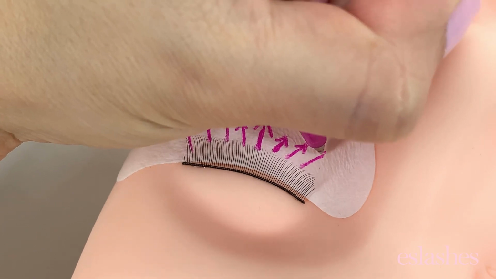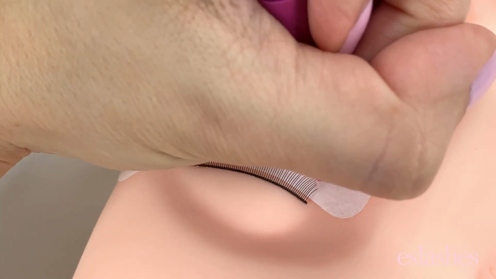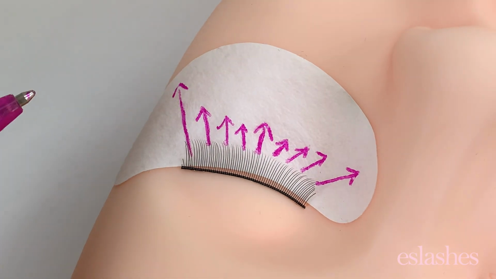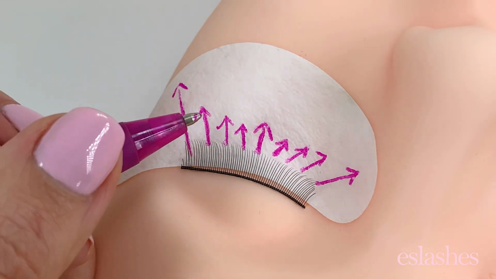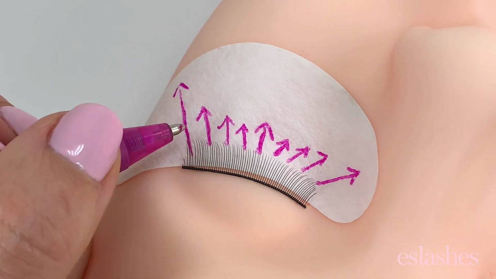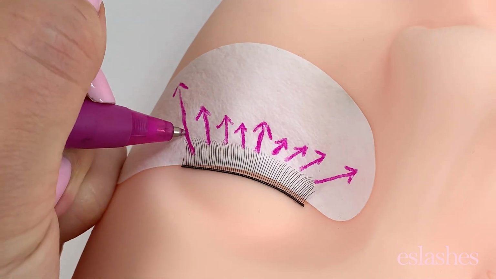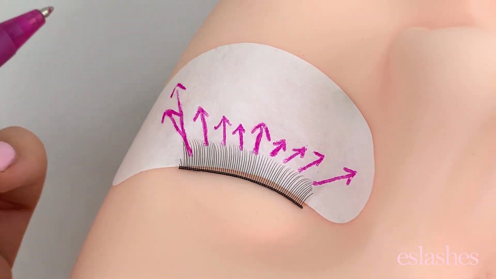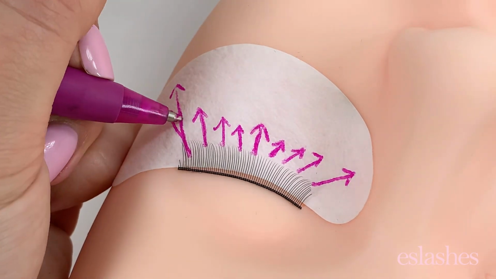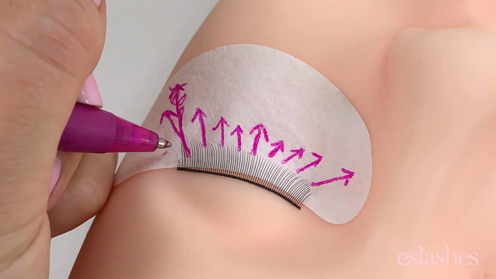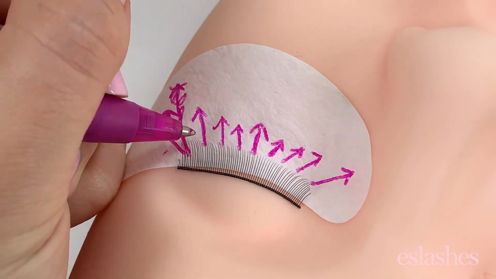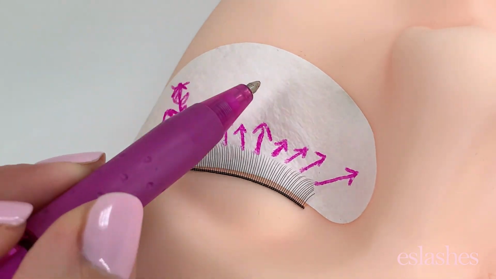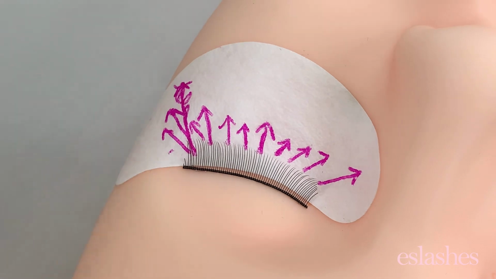shifting outwards again. I'm just drawing the lines for practice. As you're first starting this, I think it is really helpful if you sit down and practice a lot on your mannequin head these different directions that you're wanting the lashes to go. Out here, I may even want it going out a little bit more this way. So I can just draw that arrow in and show that I want it fully going outwards on the outer corners. And this just gives us a little guideline to work with.